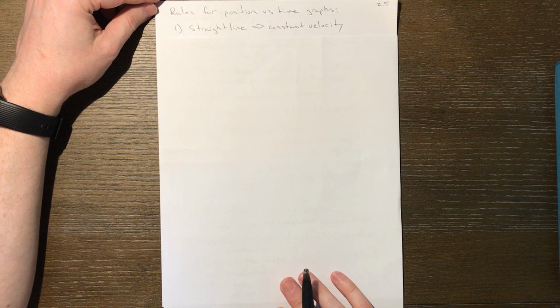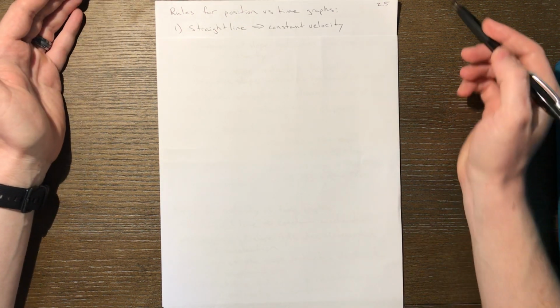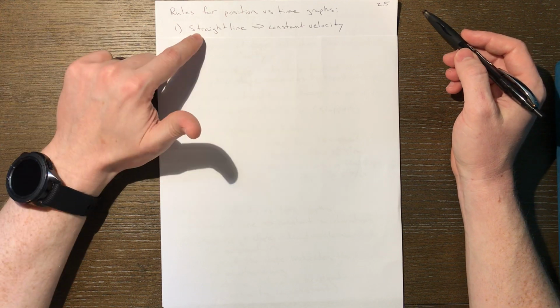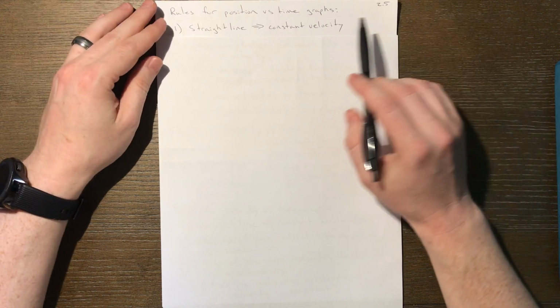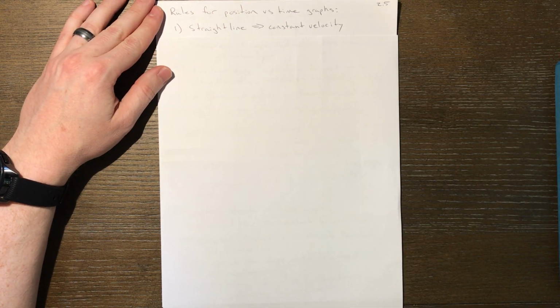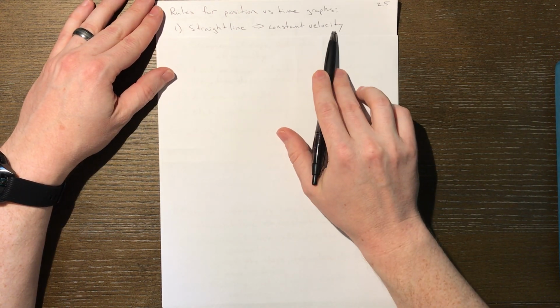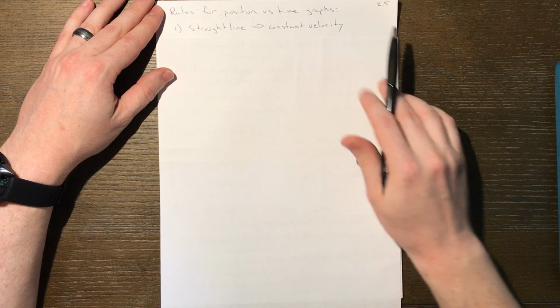First, if you have a straight line, that means you have a constant velocity. A straight line has the same slope everywhere, and we already said that the slope is velocity. So if the slope doesn't change, the velocity doesn't change. In other words, it's a constant velocity.